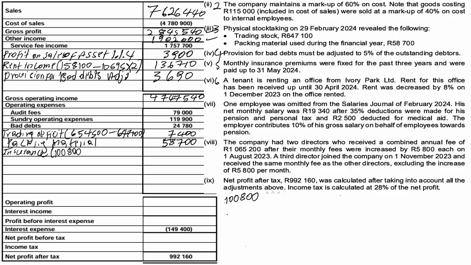So it means now that 100,800 is for how many months? We prepaid insurance for the months of March, April, May. So it means we paid 3 more months in advance, prepaid for 3 months. So 100,800 is for 15 months. So we divide by 15.